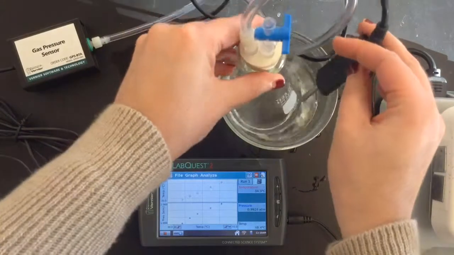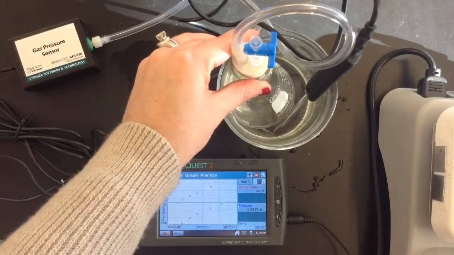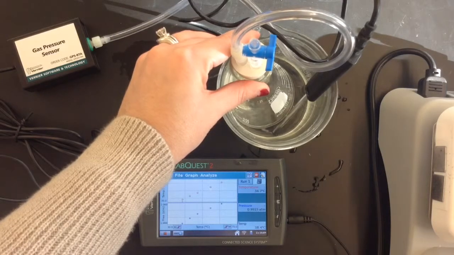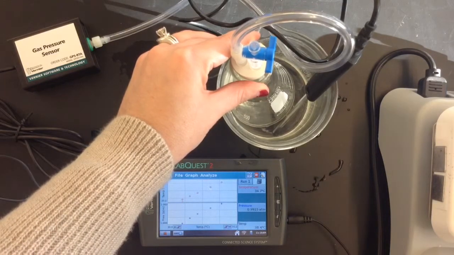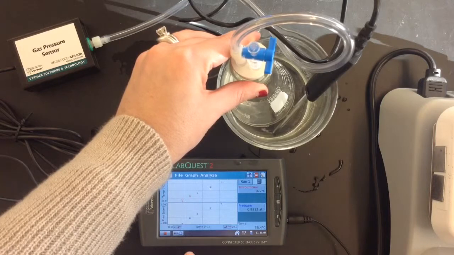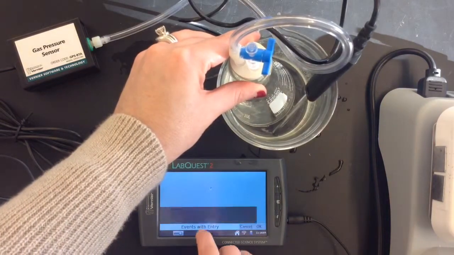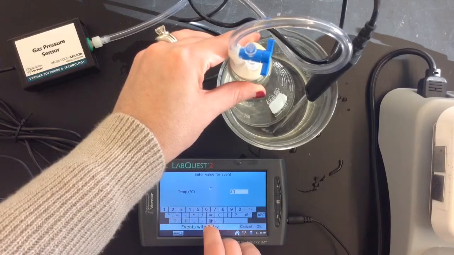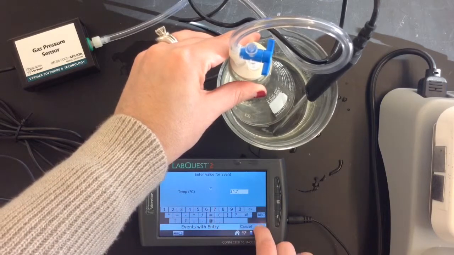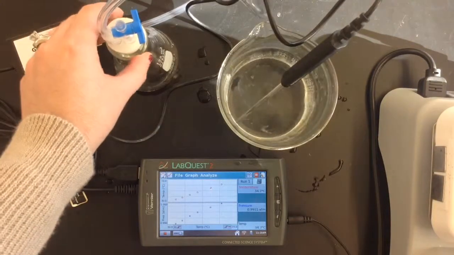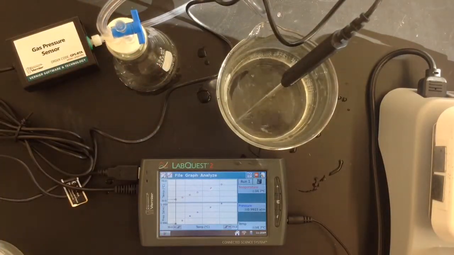Okay, and then flask back in. Okay, that looks to be about good. My temperature is 34.7. So I'm going to type in 34.7 and then hit OK. So I'll go ahead and hit stop.